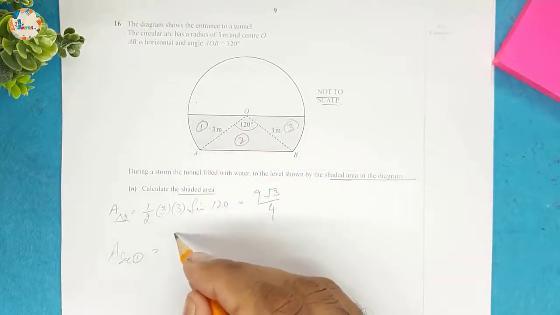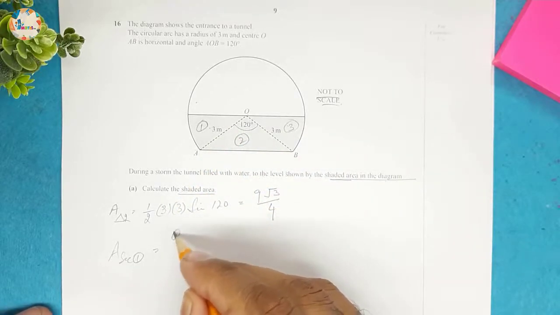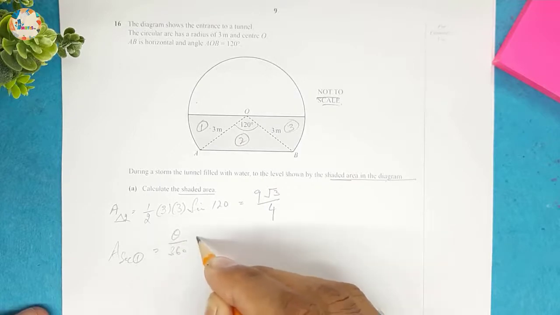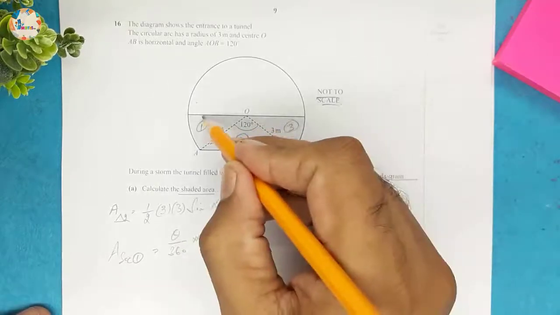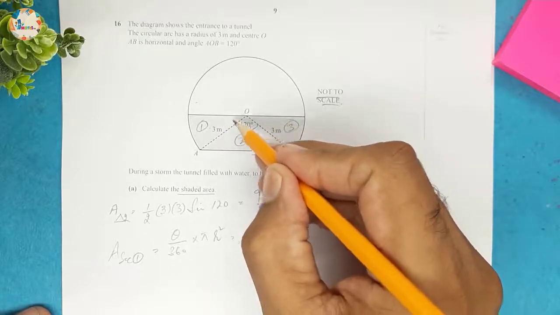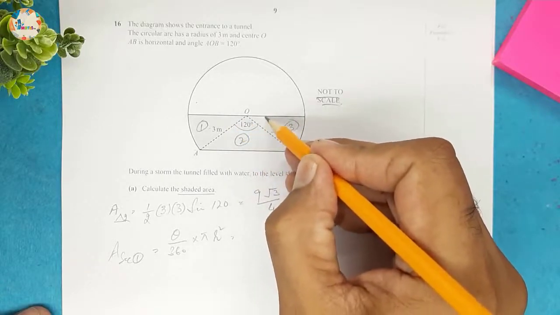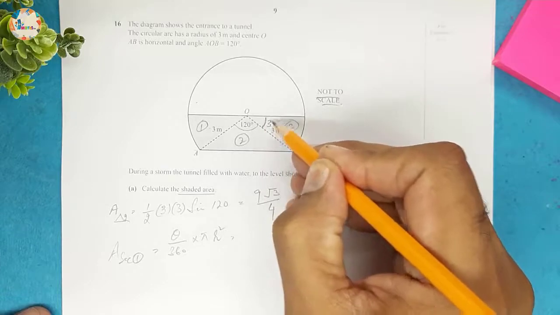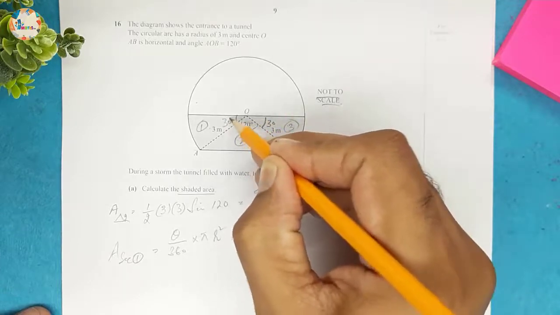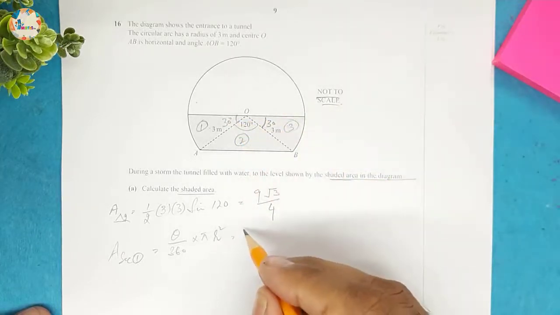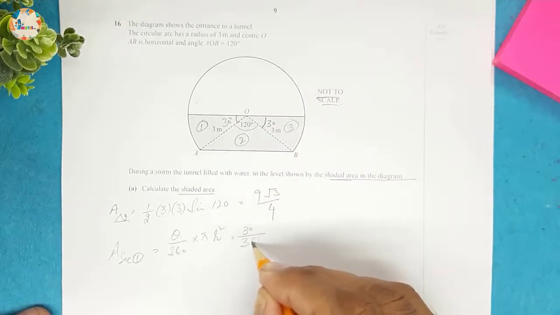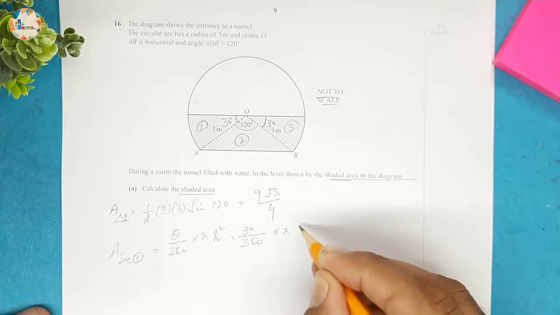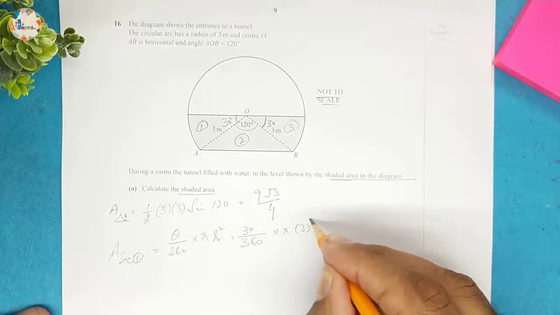So sector area is basically theta over 360 into pi r squared, and theta will be, this is 180, so this is 120, 180 minus 120 will be 60, so this one is 30 degrees, and this is also 30 degrees. So the angle we will take as 30 degrees, and 30 over 360 into pi r squared, with r squared being 3 squared.